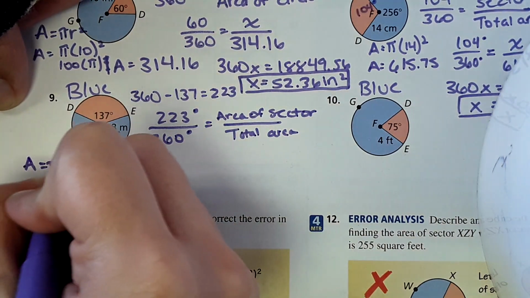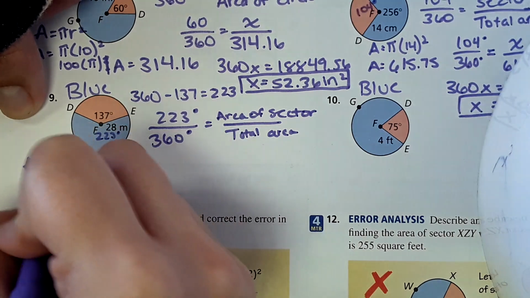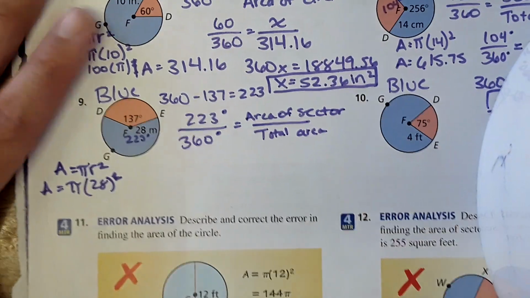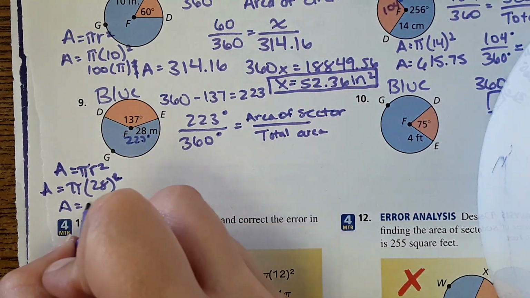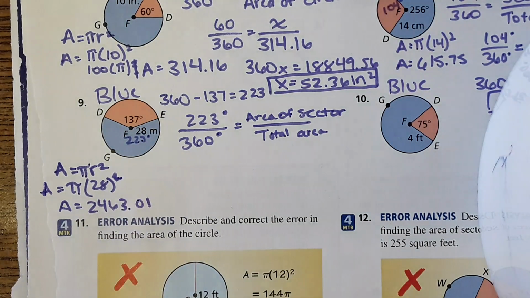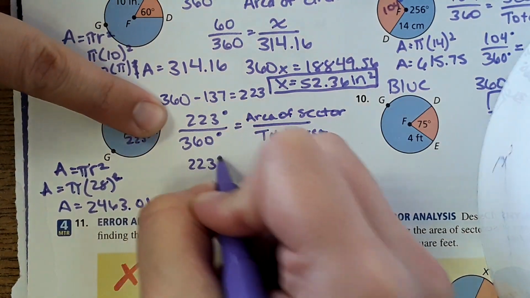Area equals pi r squared, 28 squared times pi. And that is 2463.01. And then setting up this.